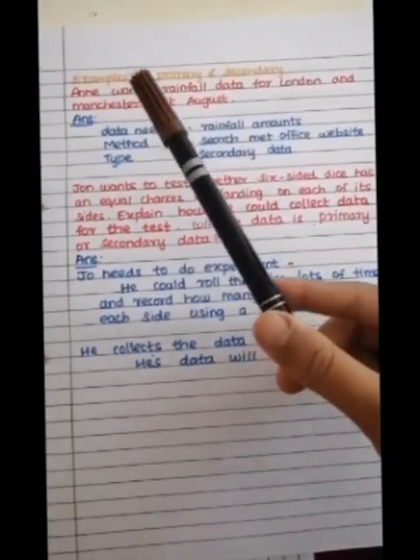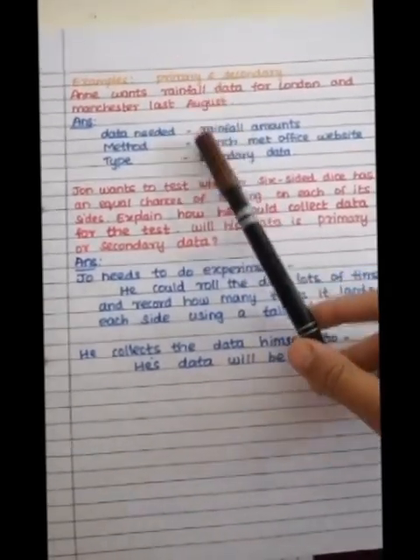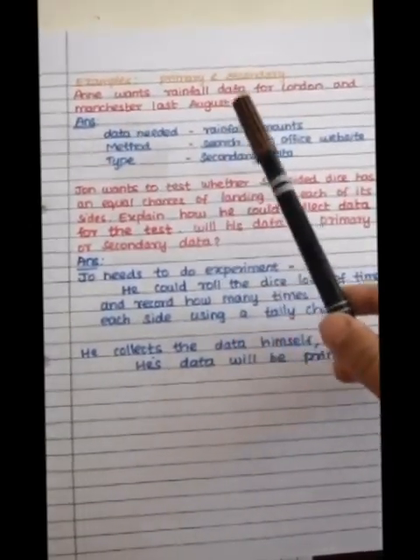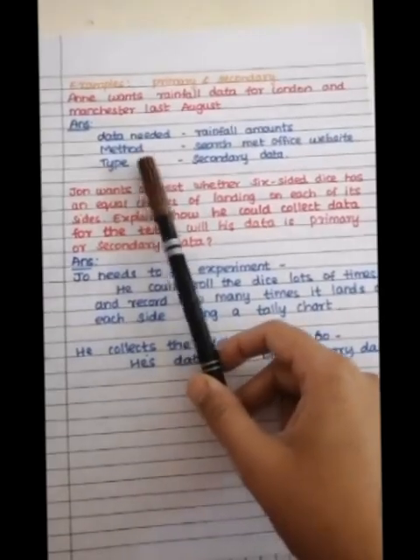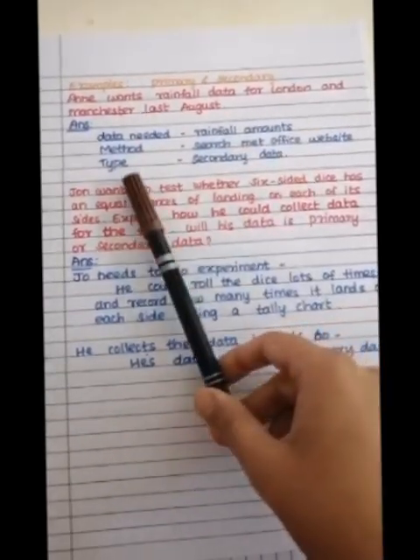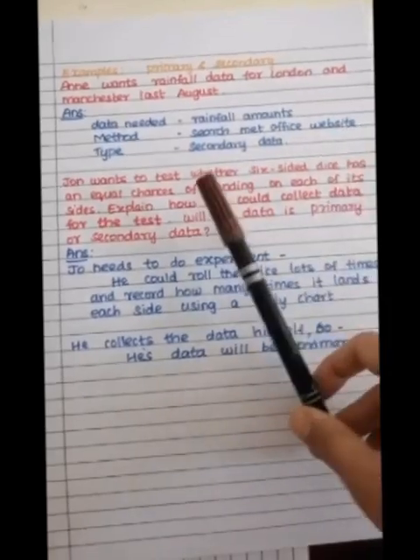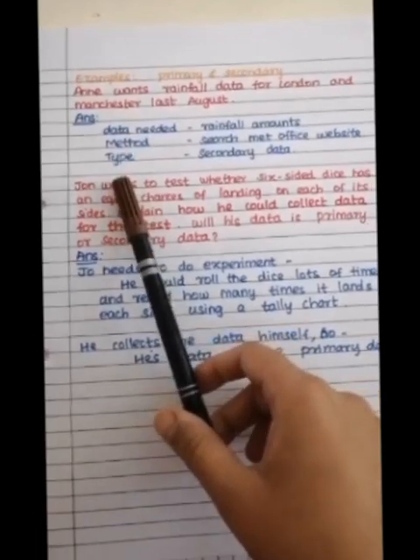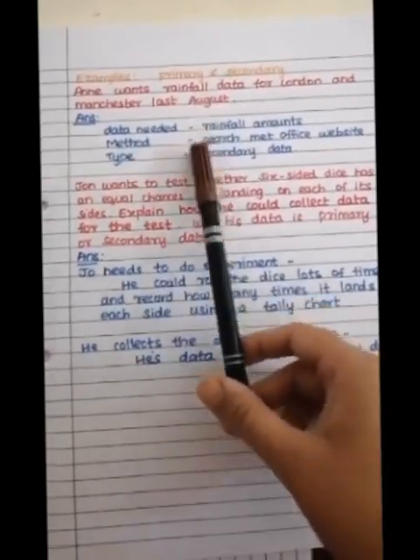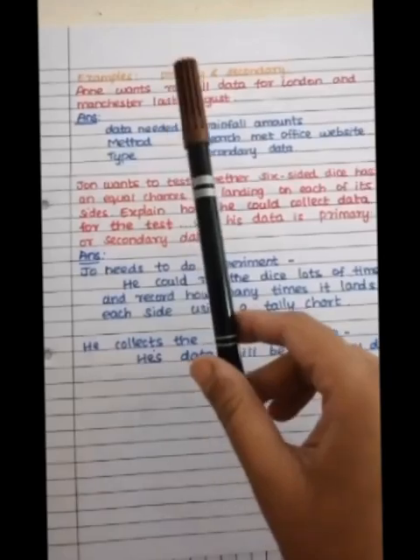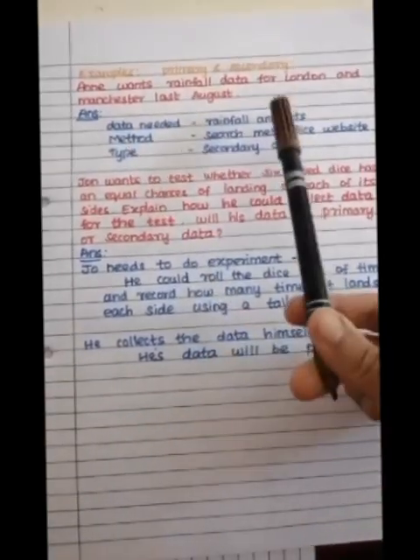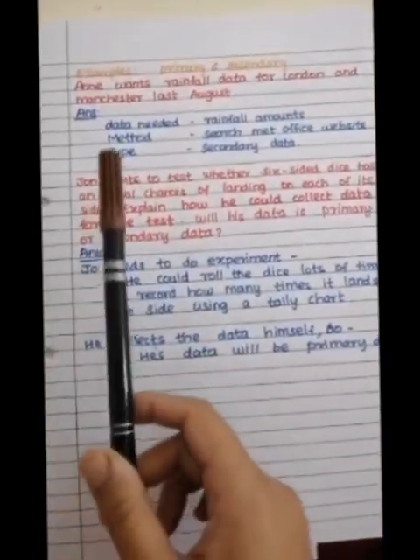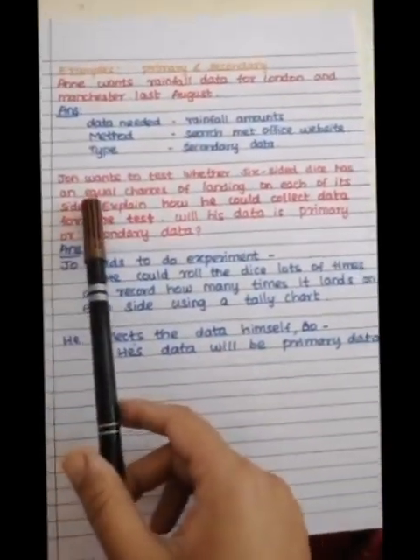The data needed is the rainfall amount. The method is to search the Met Office website. She is searching on the website, and the information gathered by the government that she is searching is secondary data. You understand this? Yes. We can move to the next question.